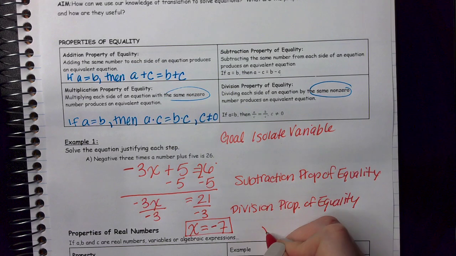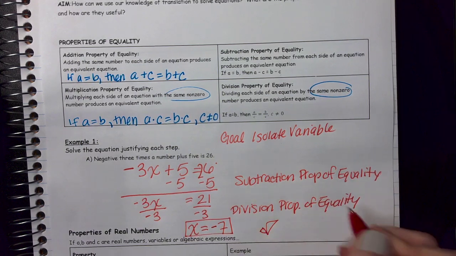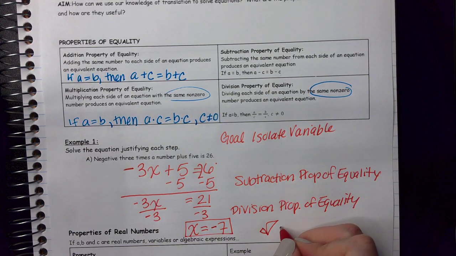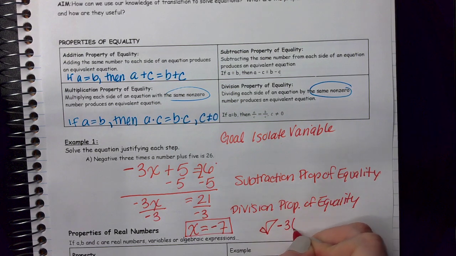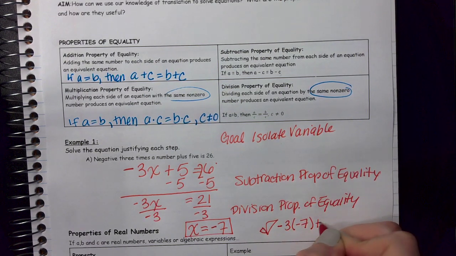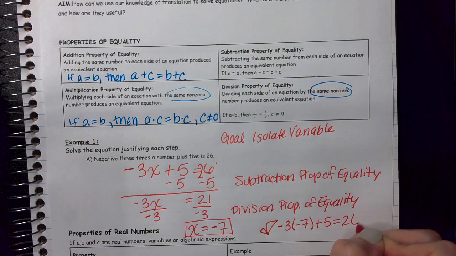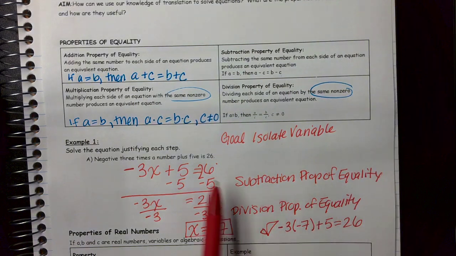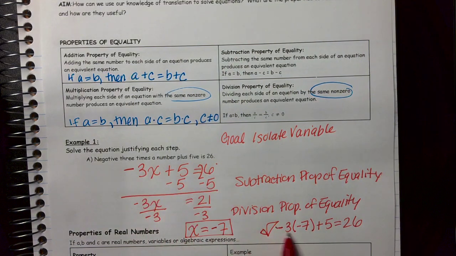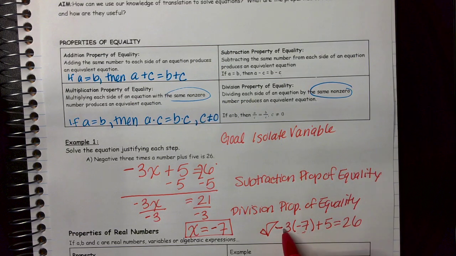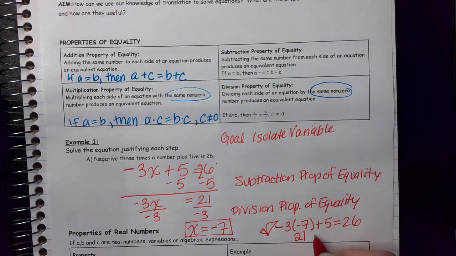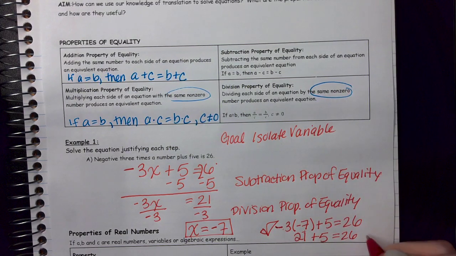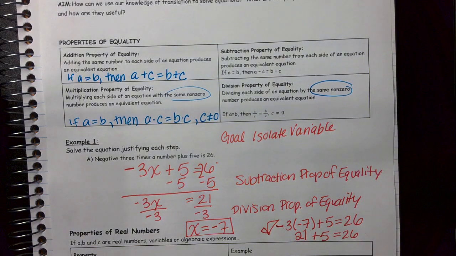It is always a good idea to check your equation. Here's my fancy check mark. So we say negative 3 times negative 7 plus 5 equals 26. Let's make sure this is true. You can see I just rewrote the original equation, substituting in our value for x. Negative 3 times negative 7 is positive 21 plus 5. Does that equal 26? Yes, it does. So I got the right answer.